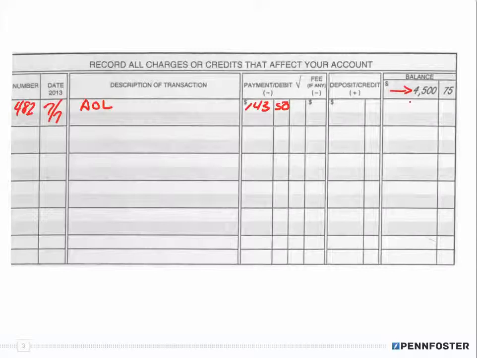So I need to subtract $143.50. Remember, these brackets mean subtraction. Accountants use them all the time. I'm an accountant, so I use them instead of just putting a minus. And that will give me a new balance of $4,357.25.